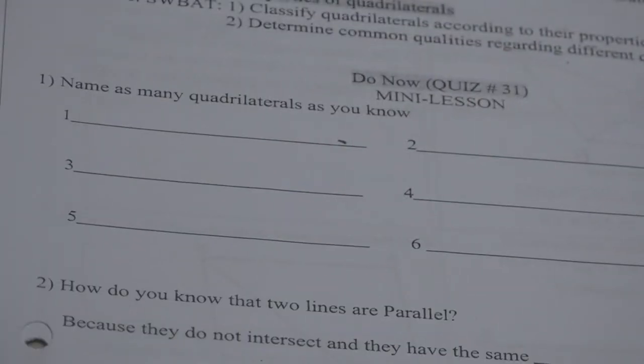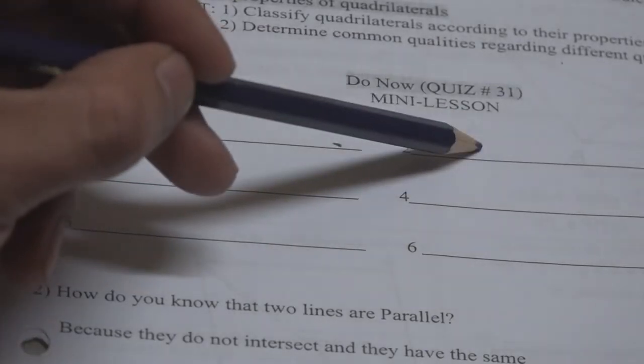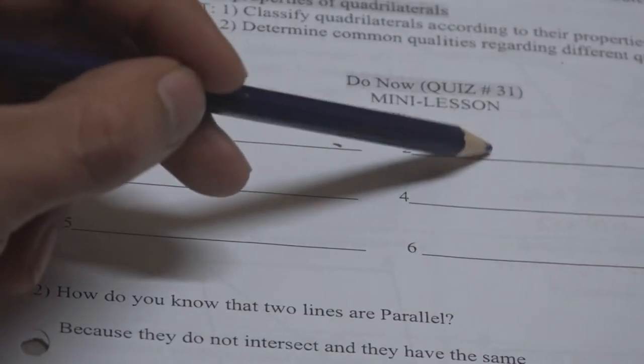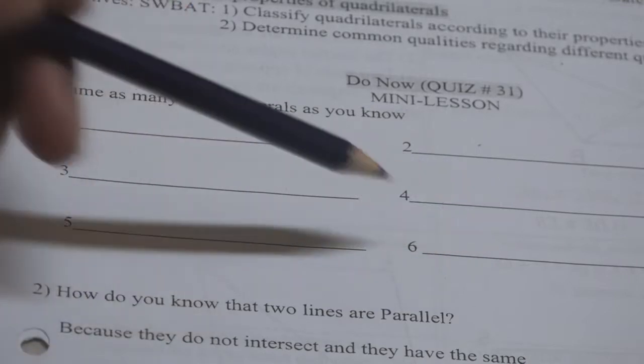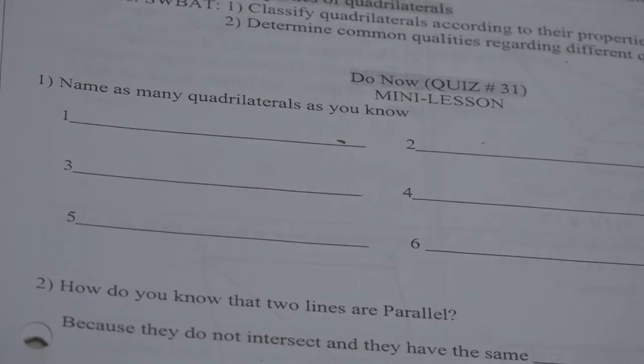So let us move on to the aim. Here, what you're gonna do is mention as many quadrilaterals as you know. I can tell you right now, I can mention the square, the kite, parallelogram, trapezoid, isosceles trapezoid, rhombus. Did I mention square? Yeah, I think I did. All right, so that's what you got.